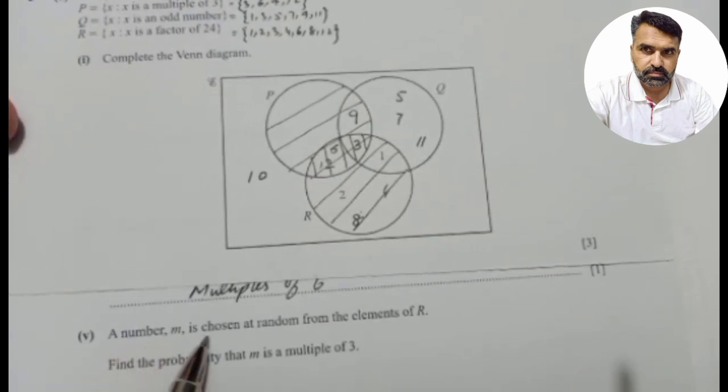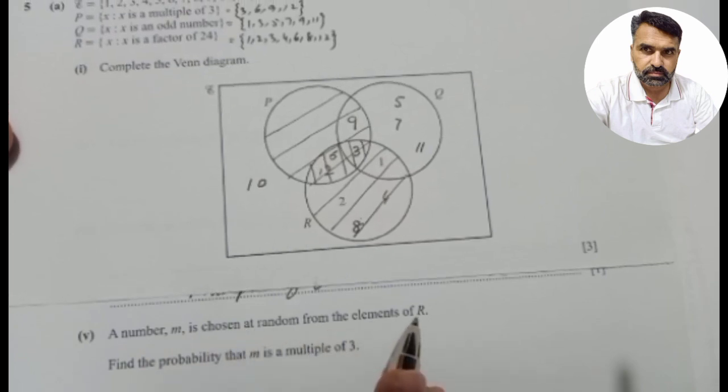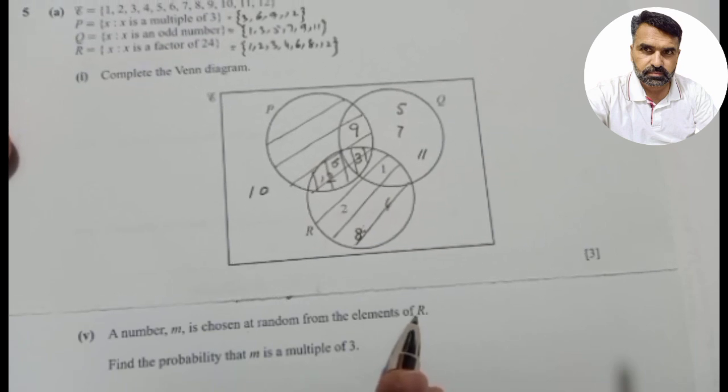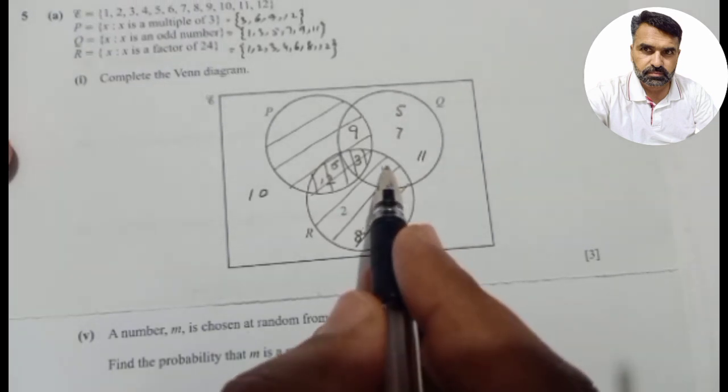a number m is chosen randomly from the elements of R. First we will count the number of entries of set R.